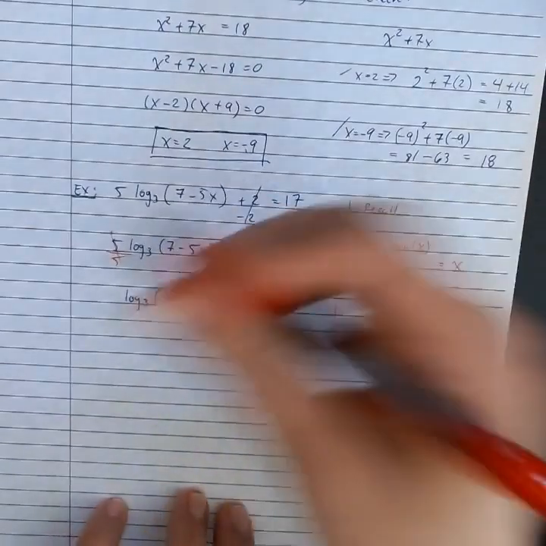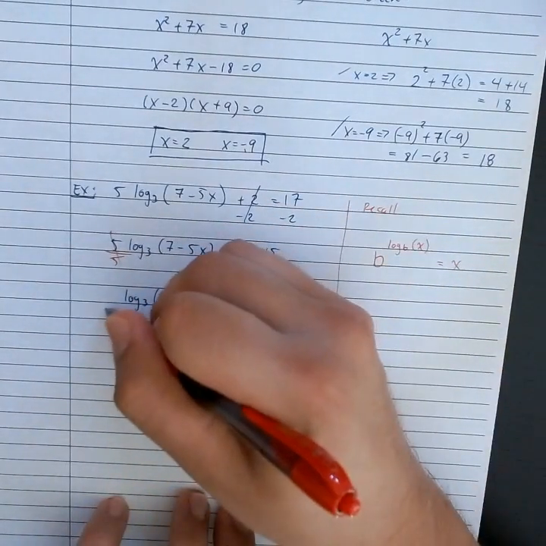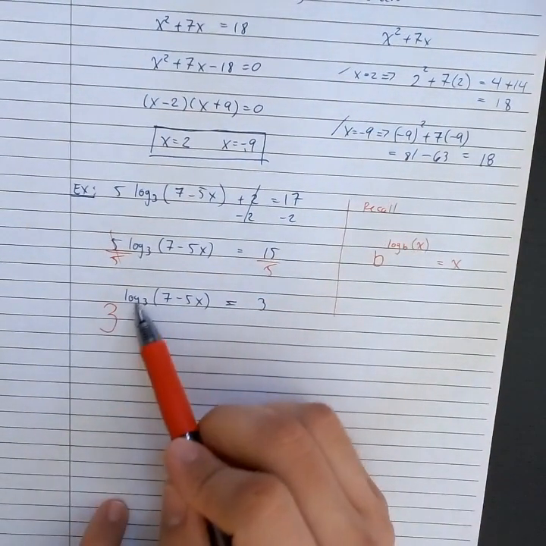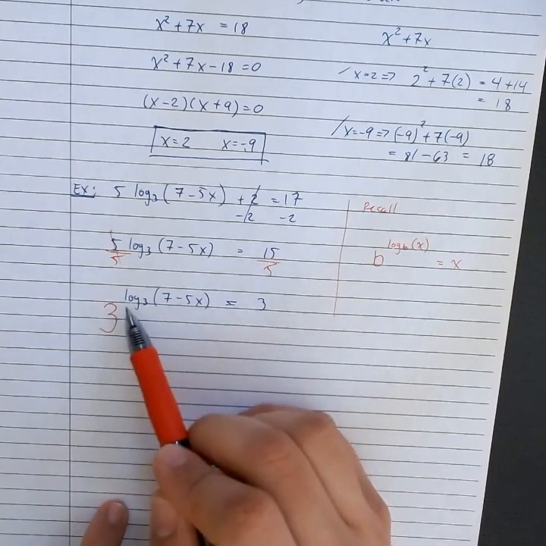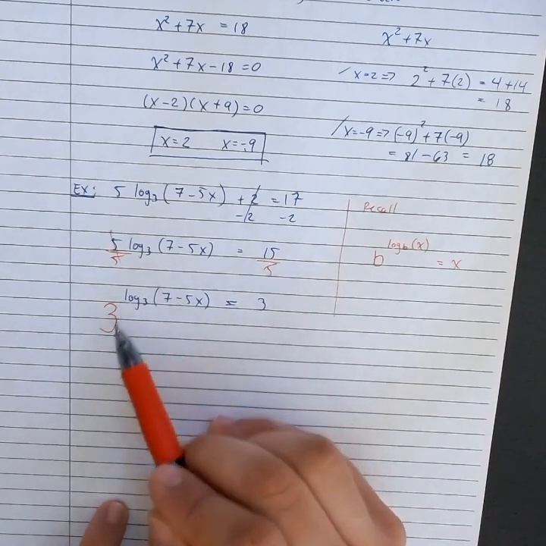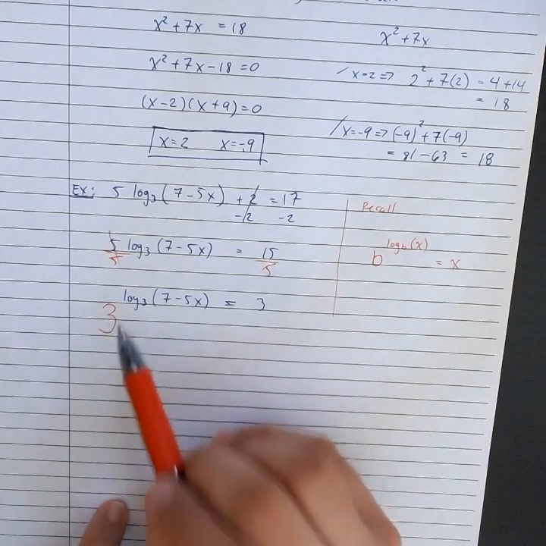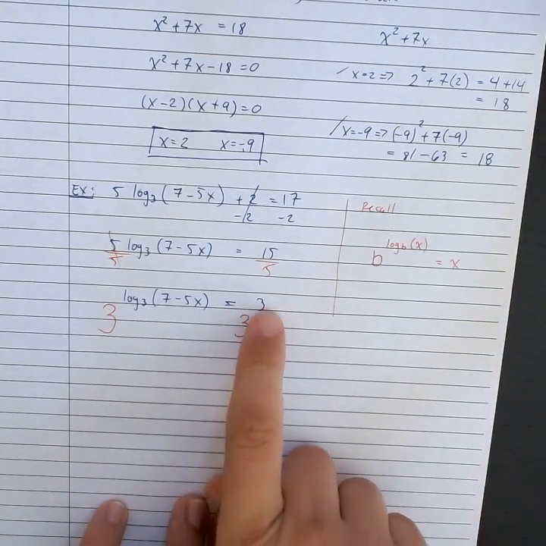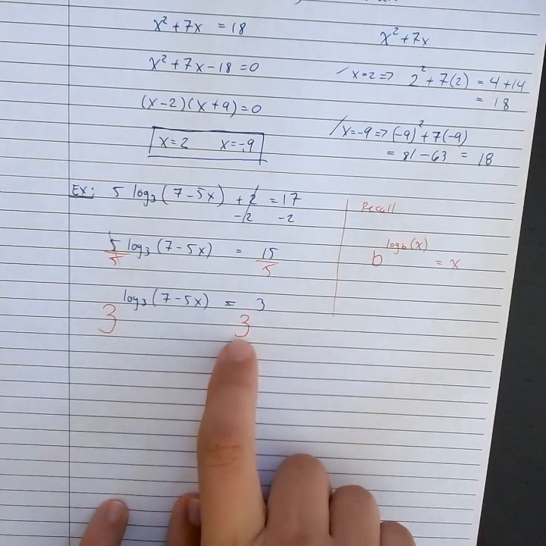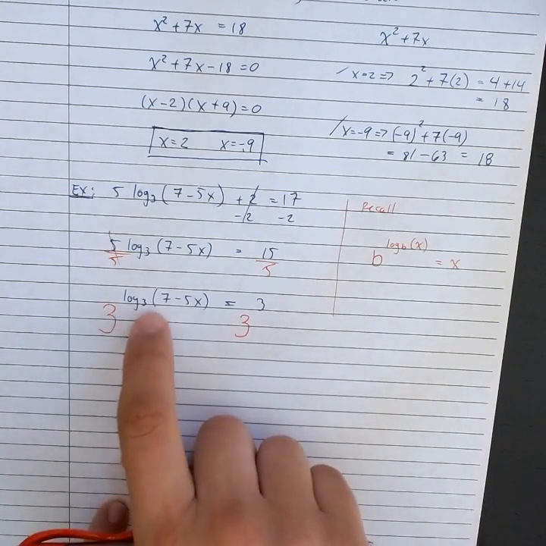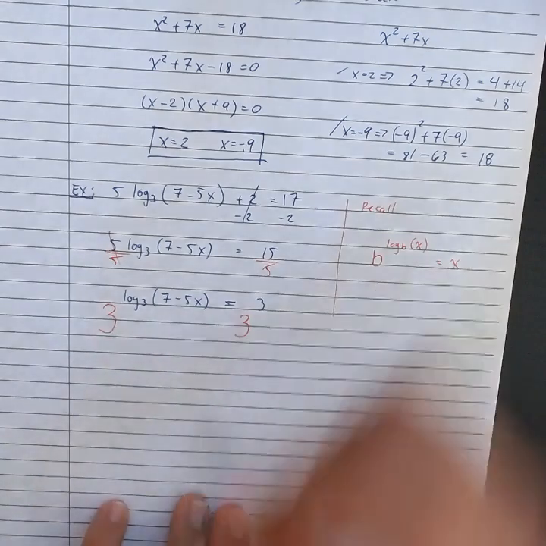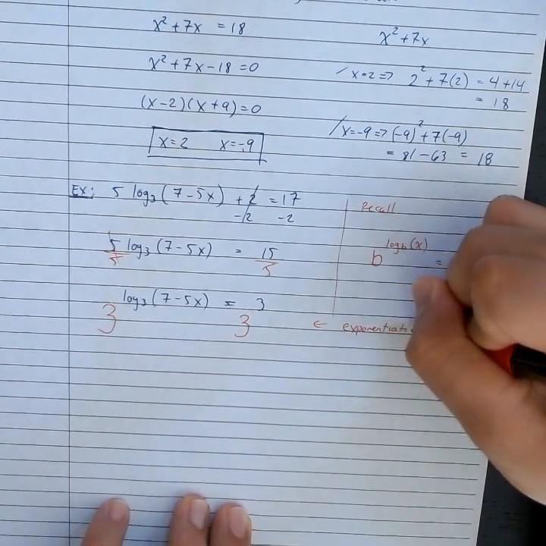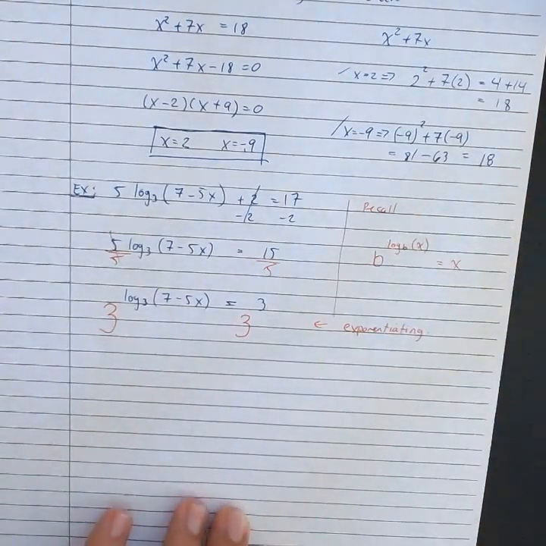This process is called exponentiating. I love that word. It just sounds so dramatic, right? When you exponentiate, you treat this not as its own separate expression, but as the power on some number. Whatever you do to one side of an equation, you do the same thing on the other side. So here we're going to say that's not the number 3, it's the power 3 on this number. That's not the expression log base 3, that's the power on this number. This process right here is called exponentiating, and it's one of my favorite words in all of math. Like I said, it just sounds so dramatic.